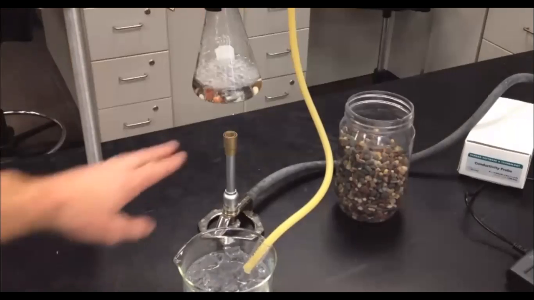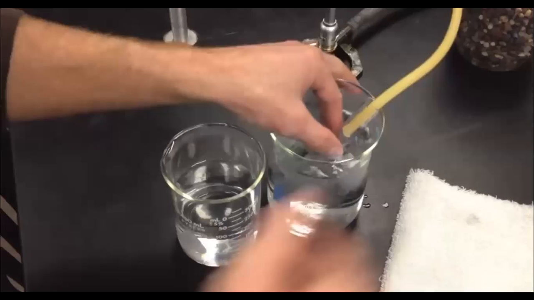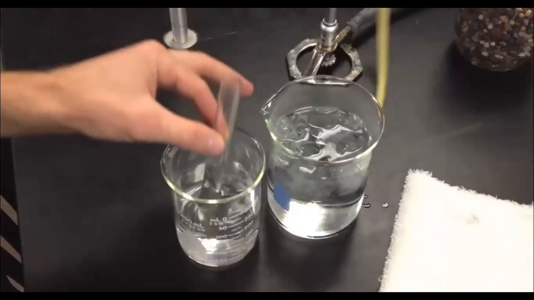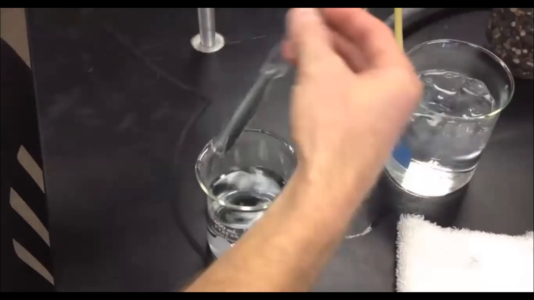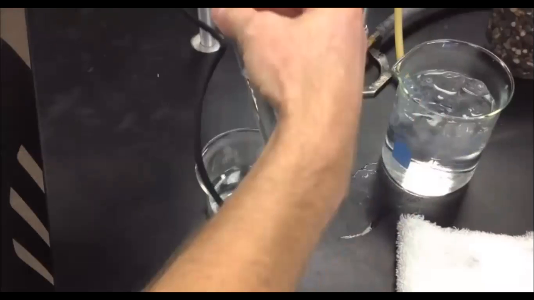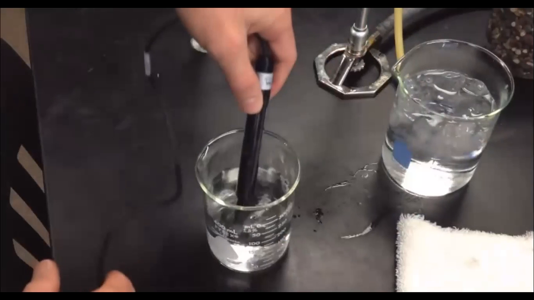And we want this to be in room temperature water, not ice water, so I grabbed another beaker. I'm going to fill that up with, carefully so that you don't burn yourself, transfer your distilled water into that room temperature water. When a few minutes have gone by, place the conductivity probe inside the distilled water test tube.